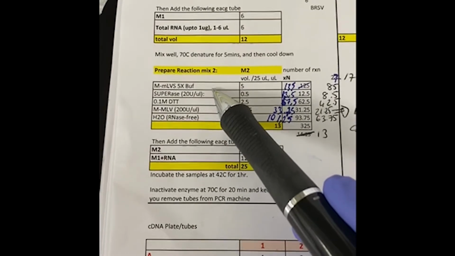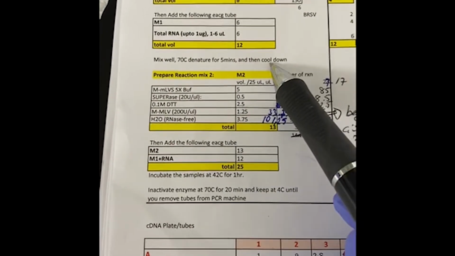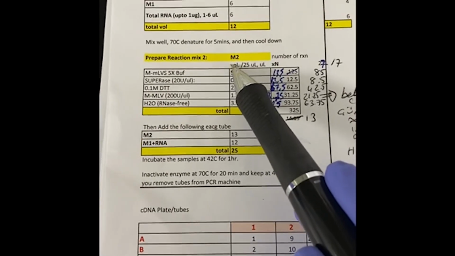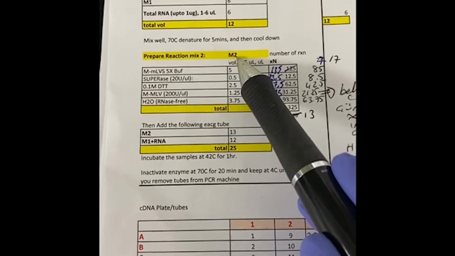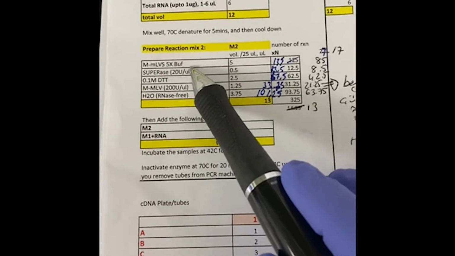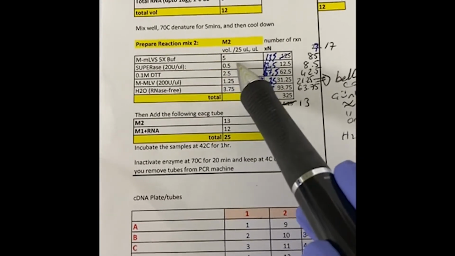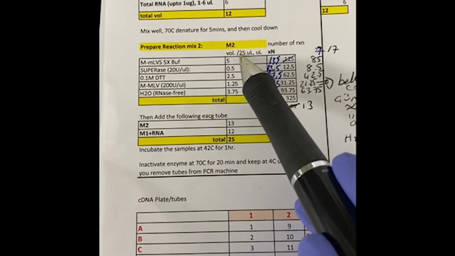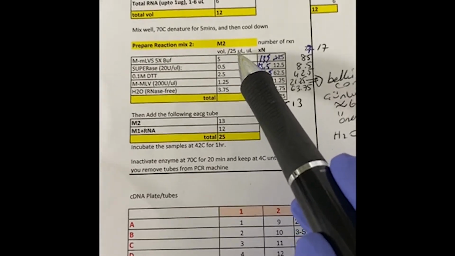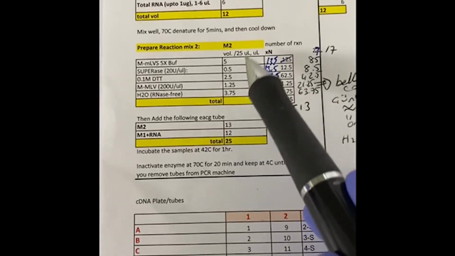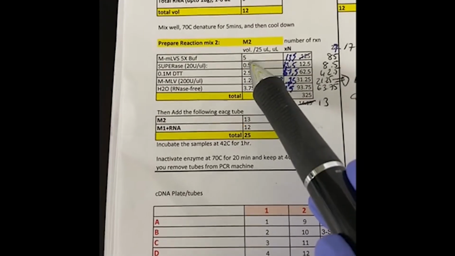So in the second step, after cool down, I am going to make another reaction mixture. I'm gonna call it M2. In this one we have buffer. This is the reverse transcriptase buffer, and these are the volumes for 25 microliter. My total volume in the end is gonna be 25 microliter, so I calculated for 25 microliter.